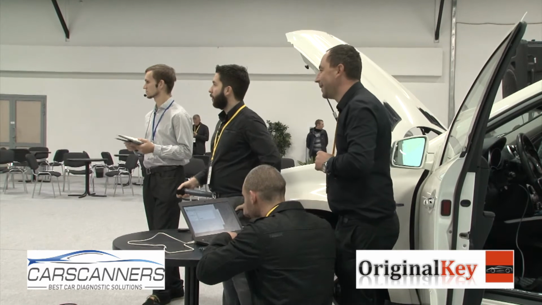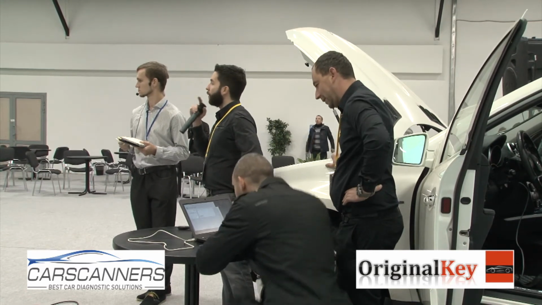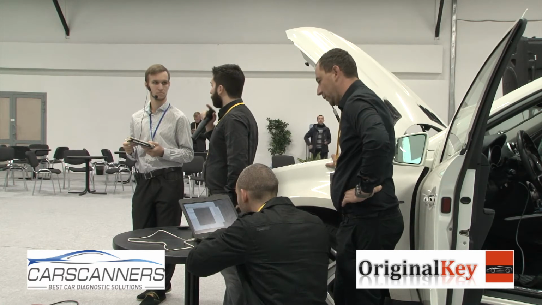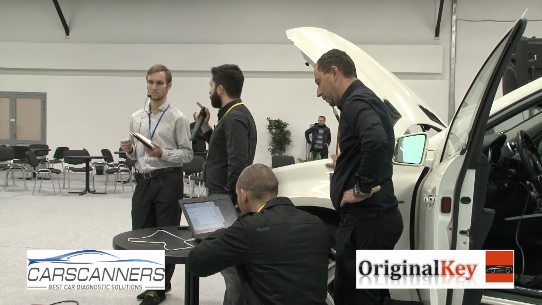No, this only happens for 164 and 221 before the facelift, so 2005 to 2007 vehicles.